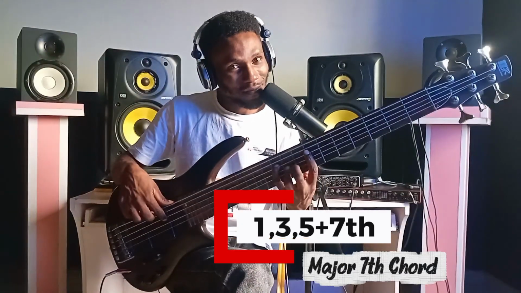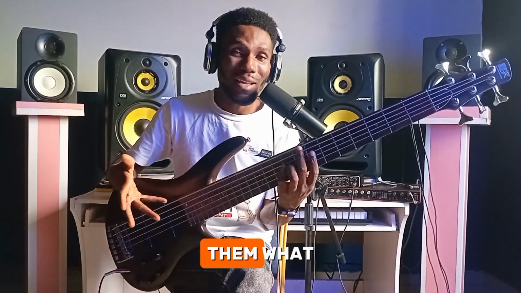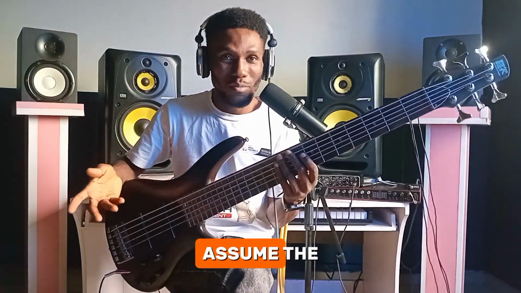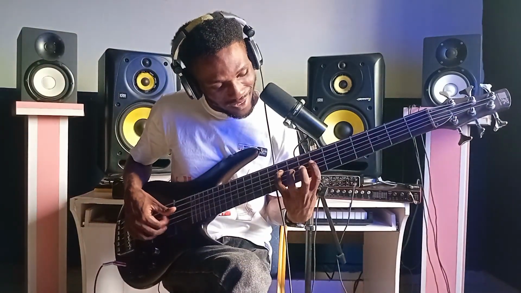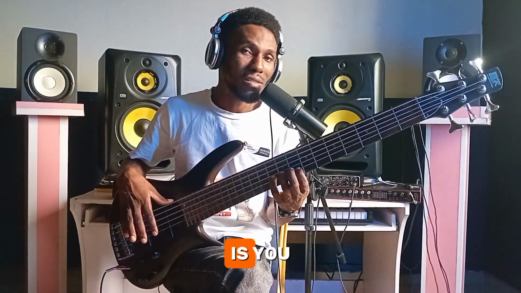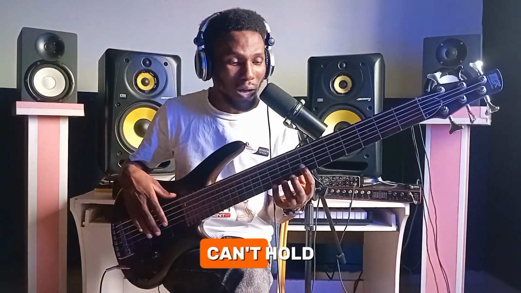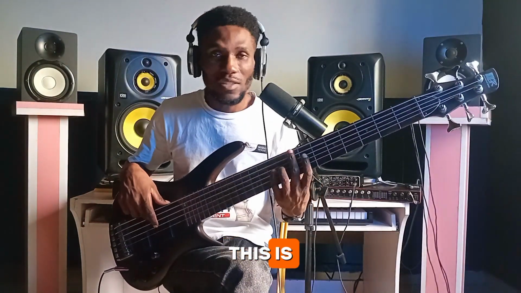Now the problem is, even knowing this, how to apply them and how to hold them. Let's assume the major seventh chord, for example. Now you want to hold the chord like this. This is why you will fail, because you can't hold it this way: you are not a pianist, you are a bassist. One thing you have to know is you are playing a string instrument, so you can't hold two notes on one particular string. It's not possible to do that.